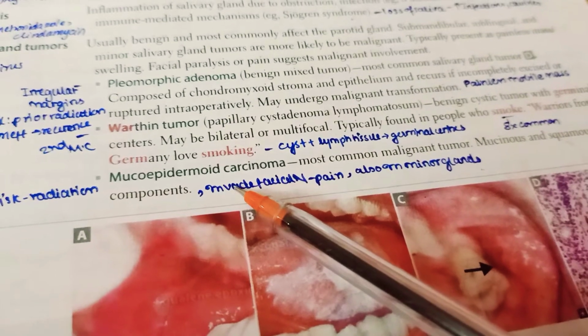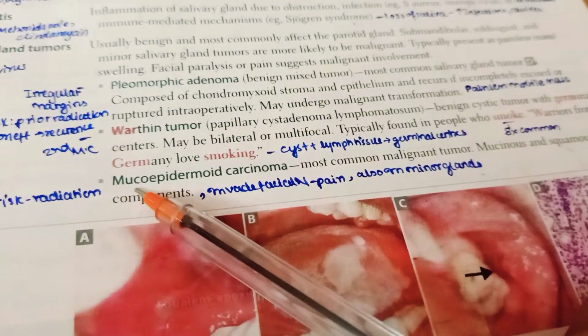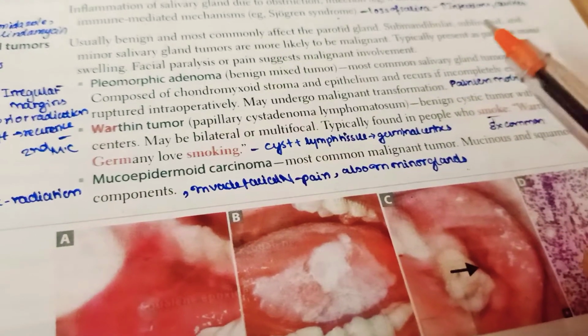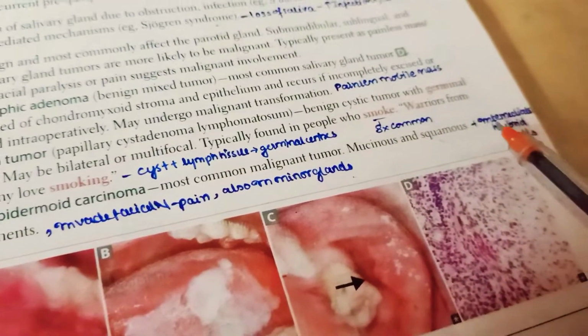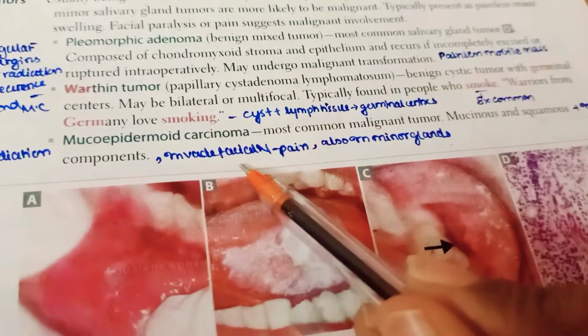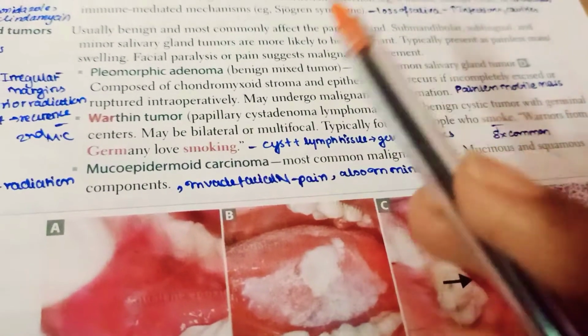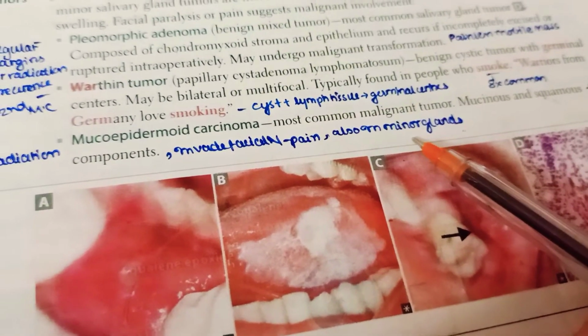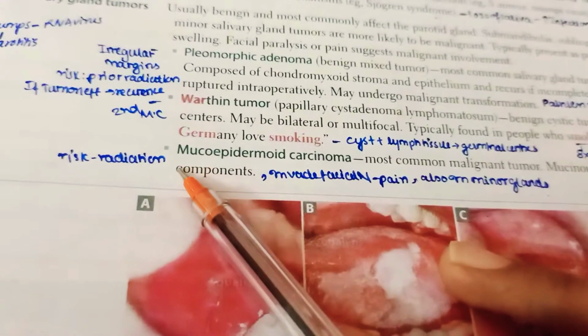It is mucinous and squamous. In the name you can see mucinous and squamous. Carcinoma may be involved here, squamous components, and also there are intermediate hybrid cells which are involved. It may invade the facial nerve and cause pain. As we said before, malignant tumors may invade the facial nerve and cause pain, and are also seen in minor glands. Again for this also the risk is radiation.